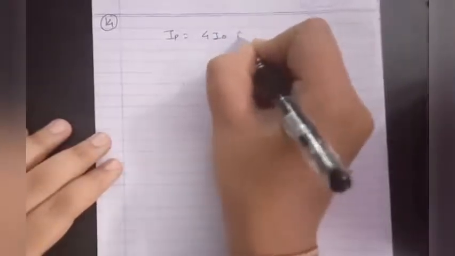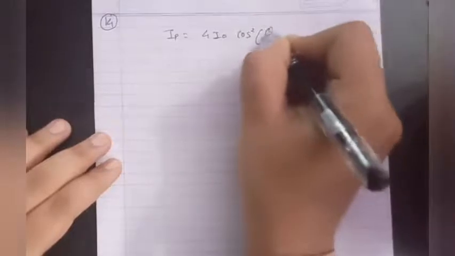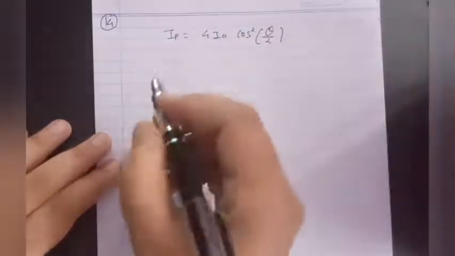In question number 14, two statements are given. We have to check whether they are true or not. The first statement says that in the interference pattern, the intensity is the same at all points in a bright band. Let us check that. The intensity at any point is given by 4 I naught cos square theta by 2.